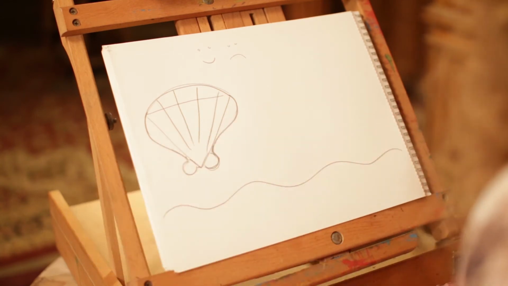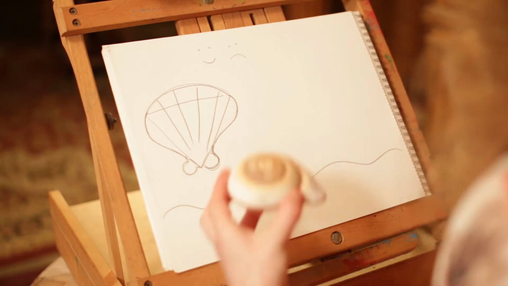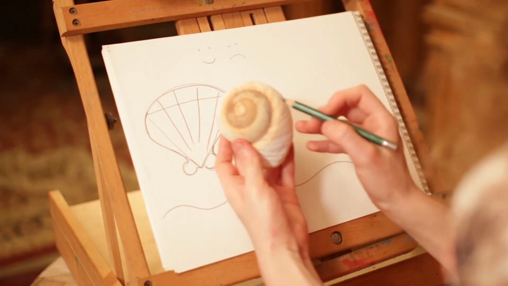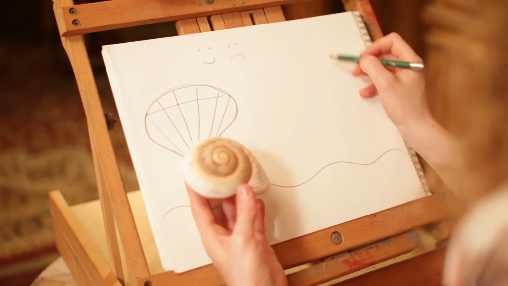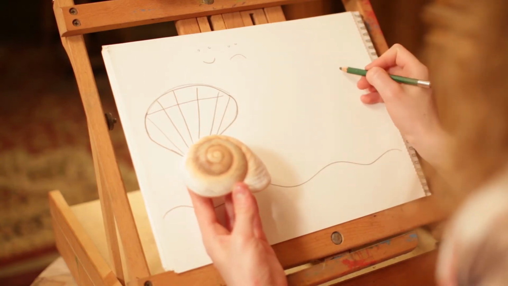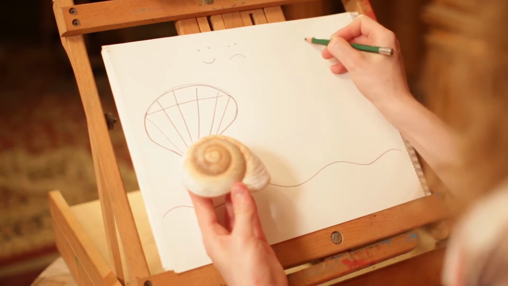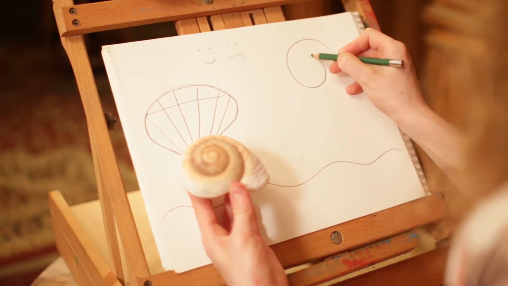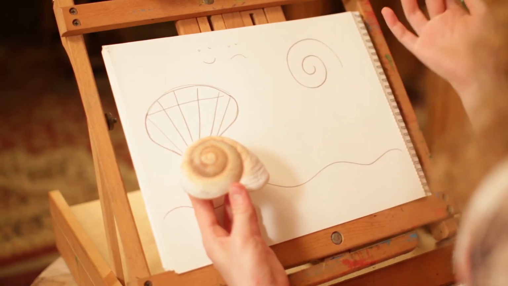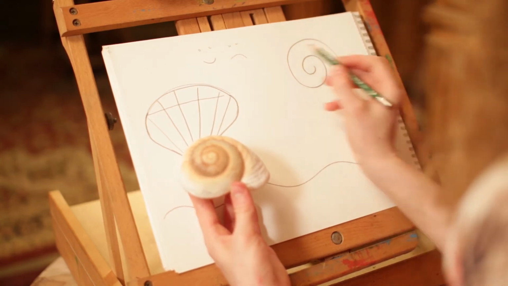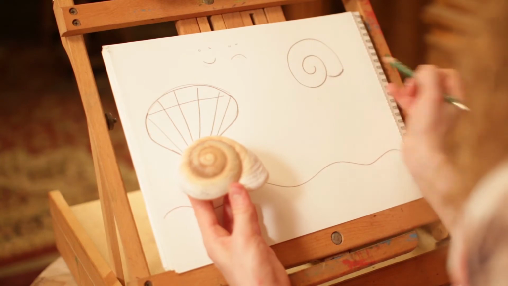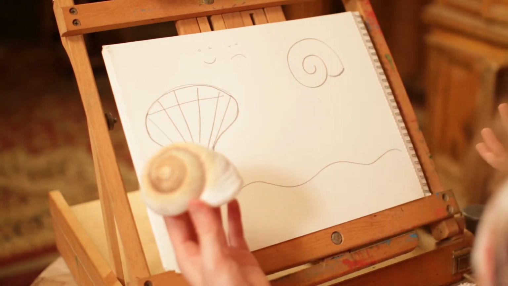Nicely done. Let's draw another shell. What about, oh, this one. This one's really cool. This one makes kind of a spiral shape right here. So I'm going to start up here. Let's draw something way up here. I'm going to start with my pencil here, and I'm going to make a big spiral that goes all the way in. And wherever I feel like stopping, I'm just going to stop. And then I'm going to make kind of a curvy line down here, kind of like the smiley face. I'm going to draw a smiley face right there. And there's our second shell.